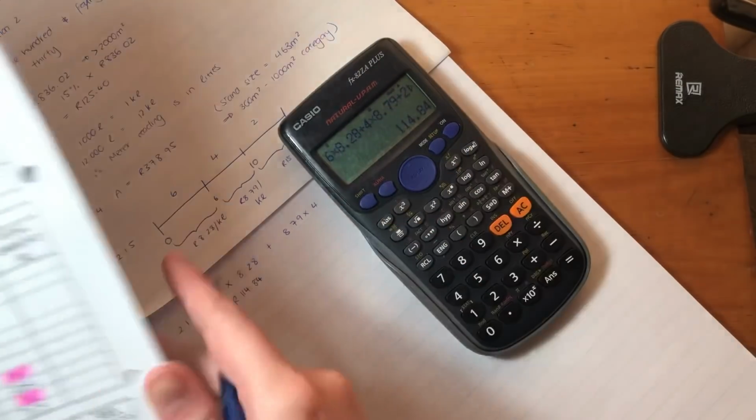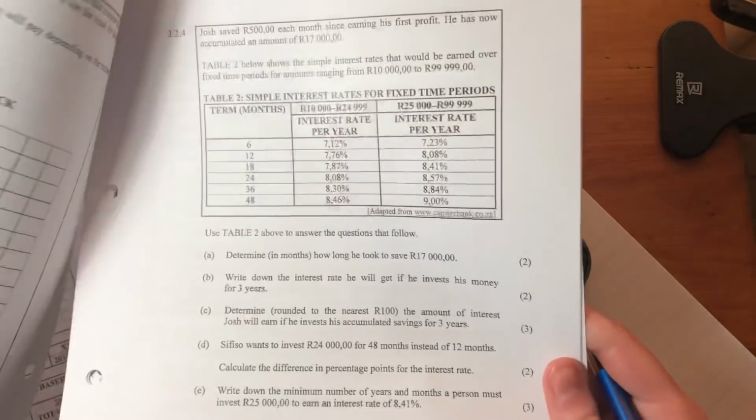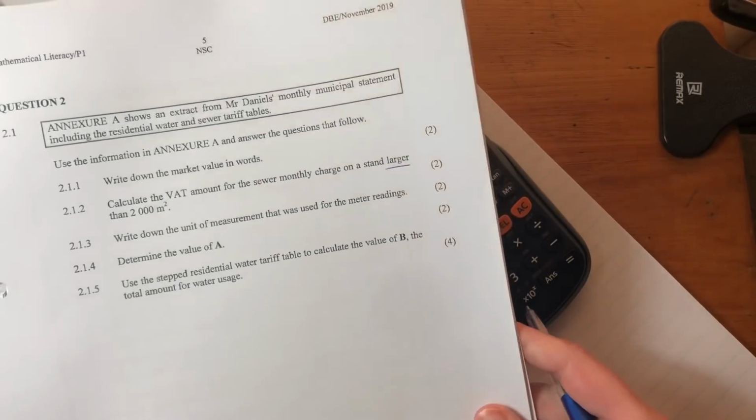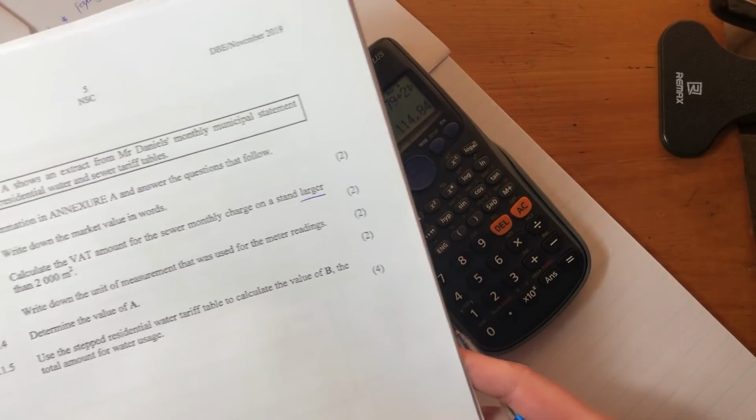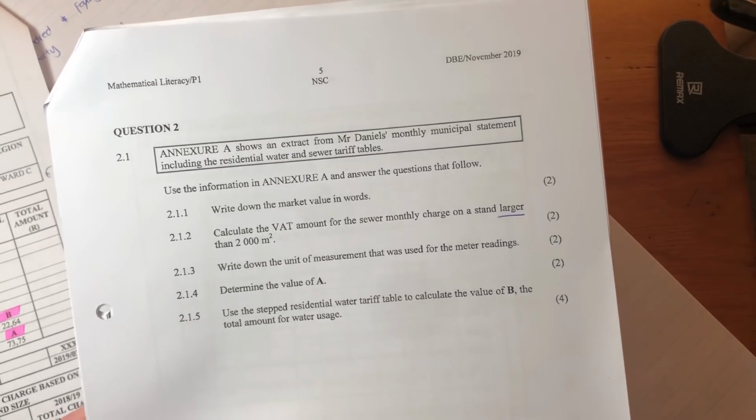Let's just see if there's anything else that we need with regard to this question, or are we done here? Let's just check. We are done with this question. Okay, that is 12 marks. 12 marks in the bag. Okay, cool. Let's move on to the next section of question 2.